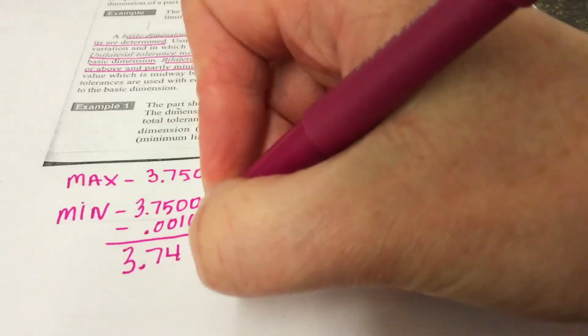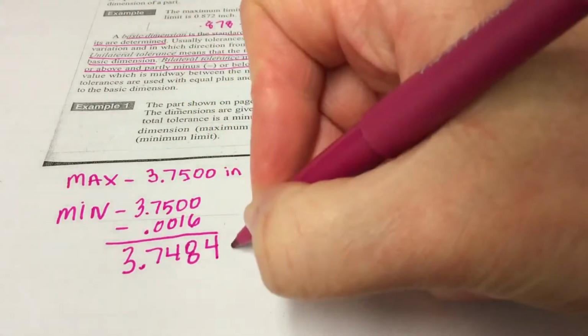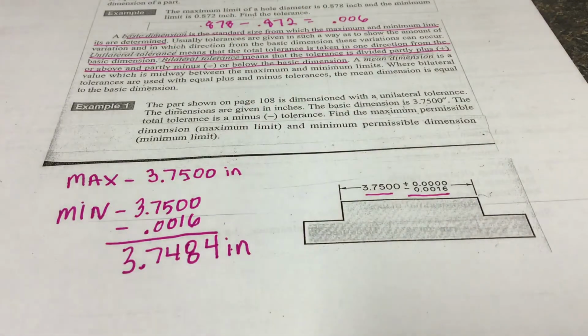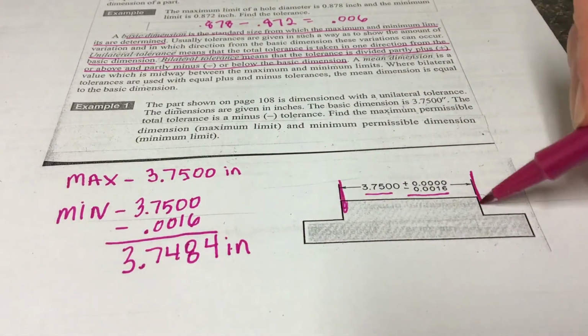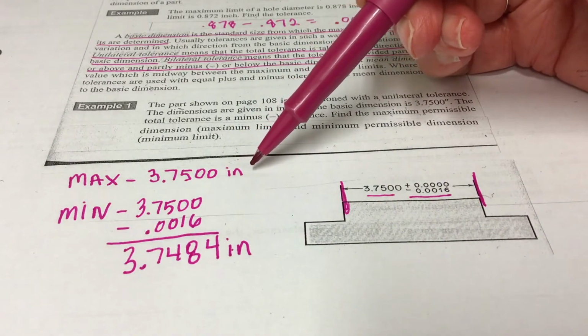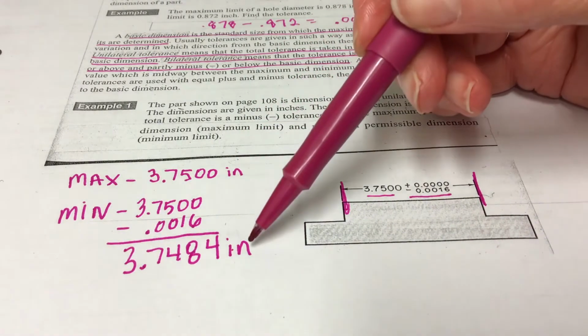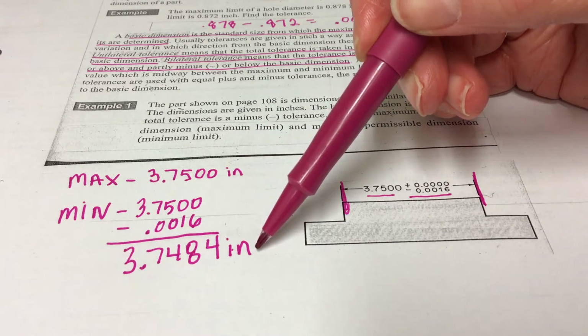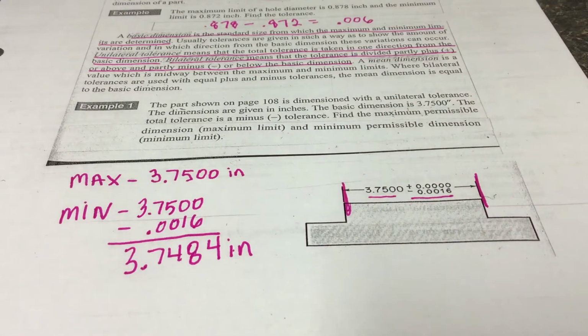And we would get 3.7484 inches. So this dimension right here is allowed to be as large as 3.75 inches or as small as 3.7484 inches. When you're working with pieces that fit tightly together, these dimensions, even though it's a very small change, could mean the difference between a part moving smoothly and freely with another part or getting jammed up.